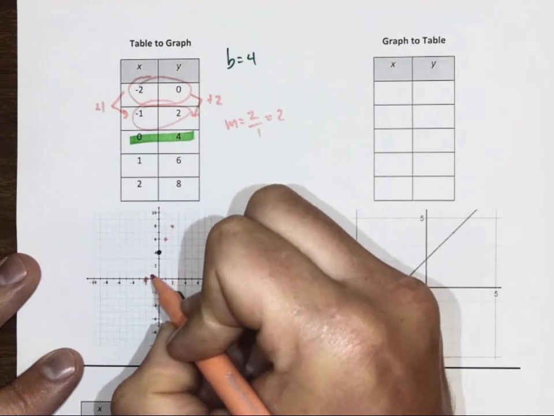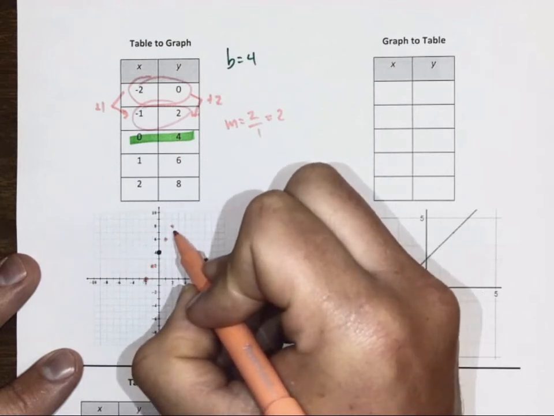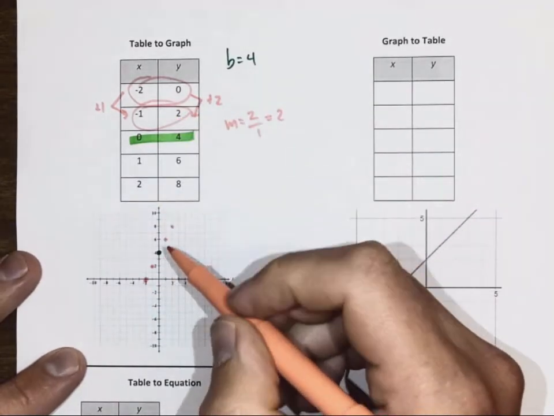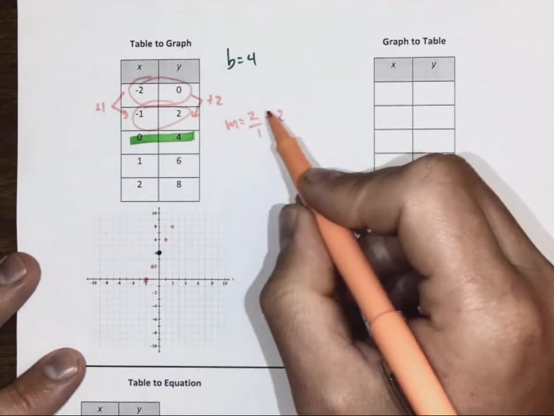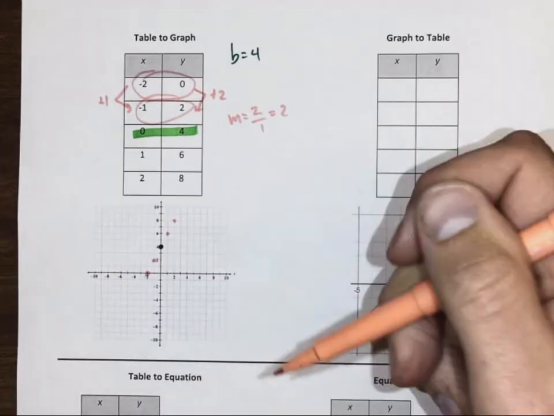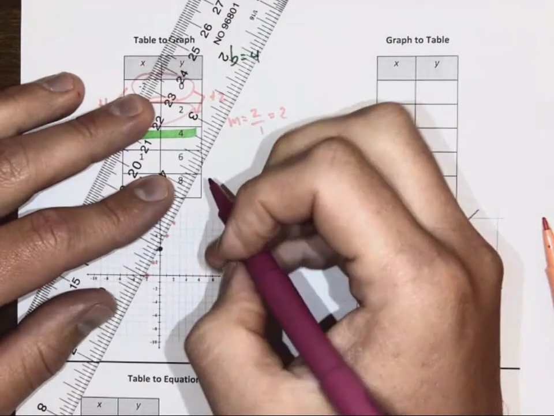-2, 0; -1, 2; 0, 4; 1, 6; 2, 8. Whoa, look at that. So I could always just plot those points, 1, 2, 3, 4, 5, they're there. I don't even need to calculate slope unless I'm now putting it into an equation, which is down there. I got so excited, I got ahead of myself.